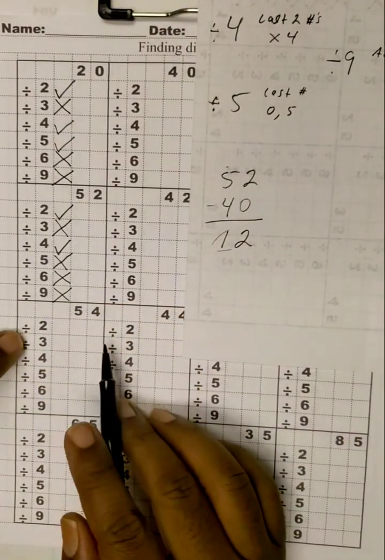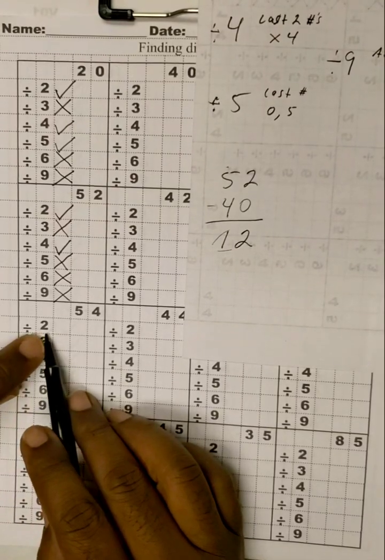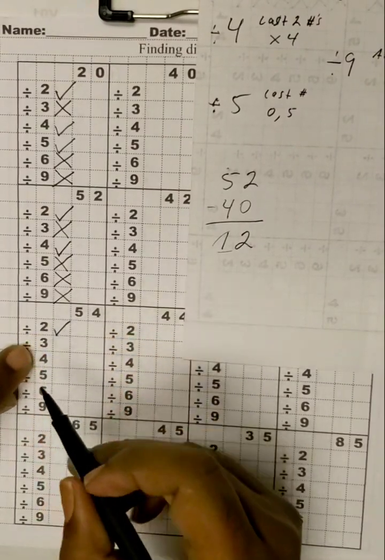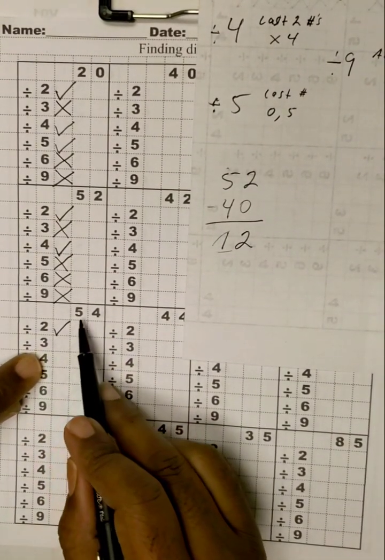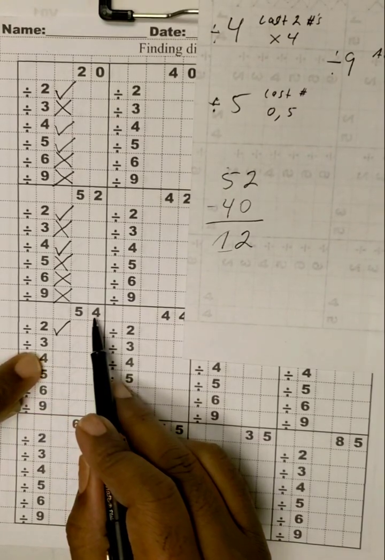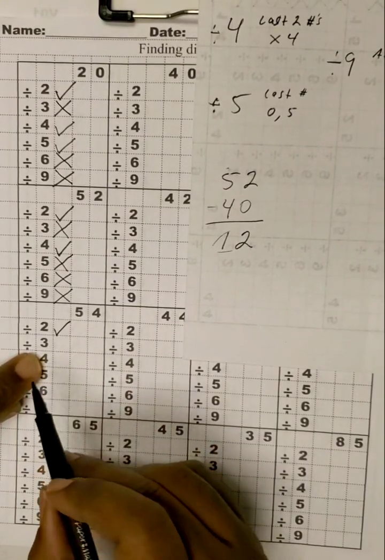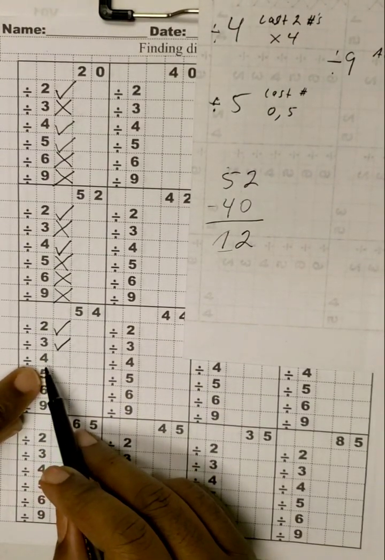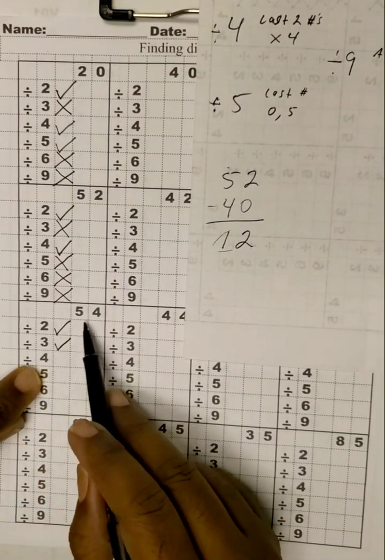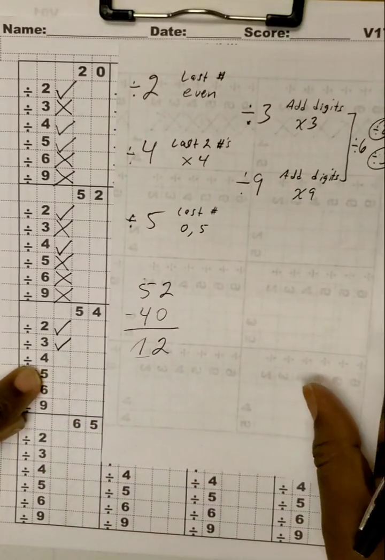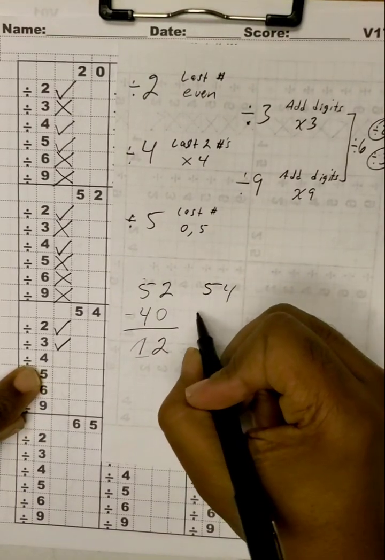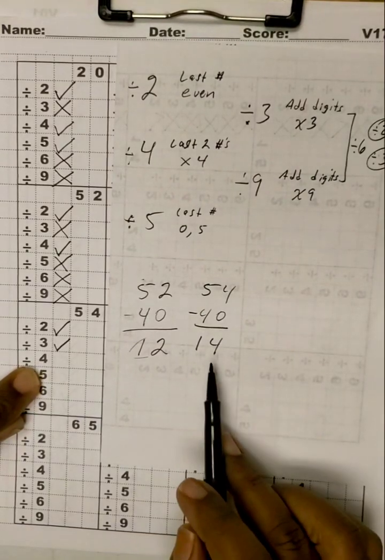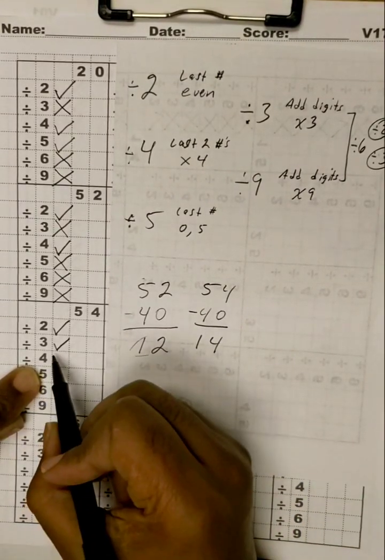Next, 54. It is divisible by 2 because 4 is an even number, so this is good. Okay, is it divisible by 3? Well, 5 plus 4 is 9. And 9 is in the 3 time tables, so this is divisible by 3. Is it divisible by 4? Well, 54, I don't know if that's in the 4 time tables, so we're going to take 54 and subtract 40 from it, and we'll get 14. 14 is not in the 4 time tables, so this is not divisible by 4.